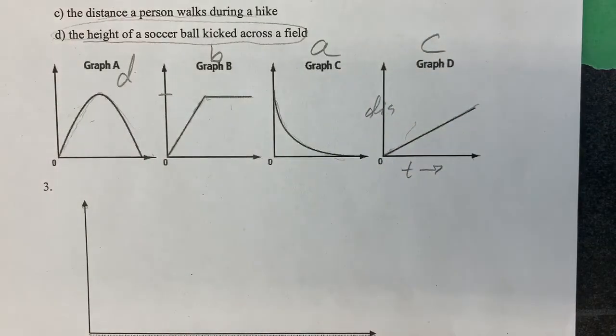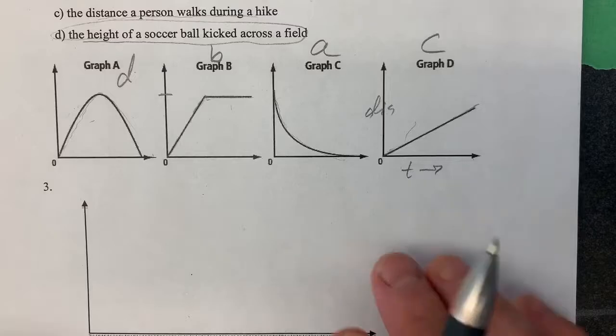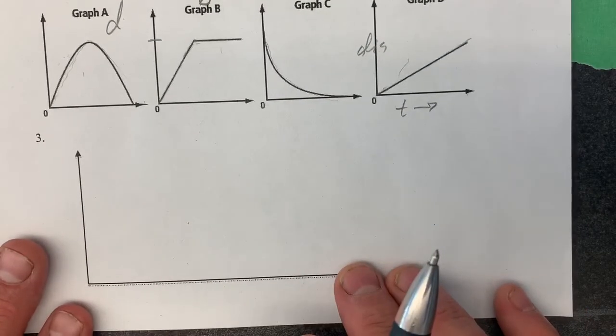Okay, and then let's see. What is the third one? This one talks about... let's not worry about the third one right here. Let's link some of these ideas here.